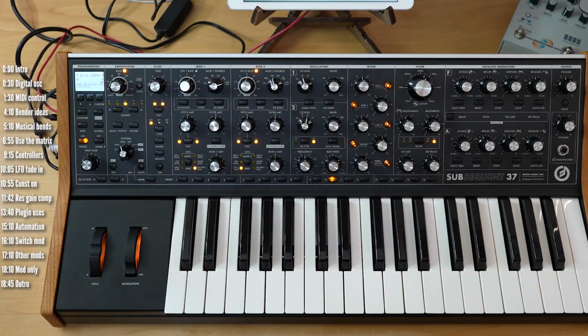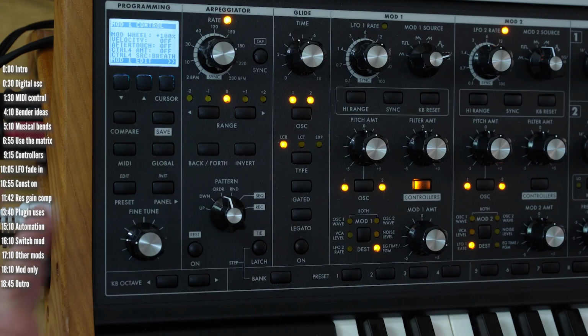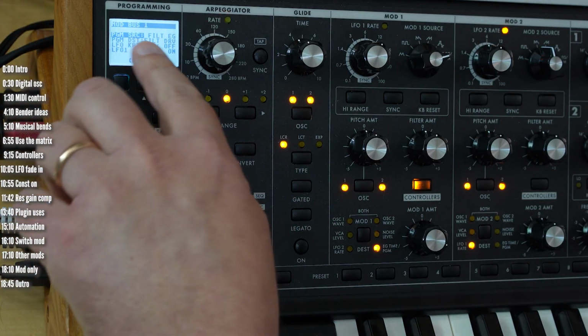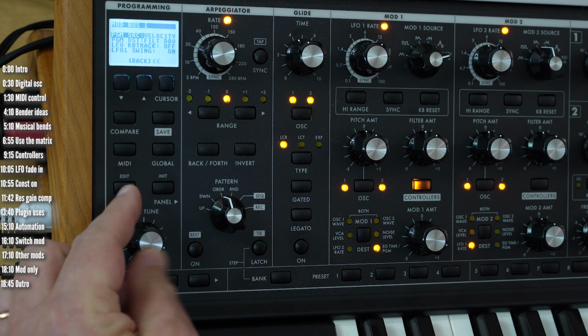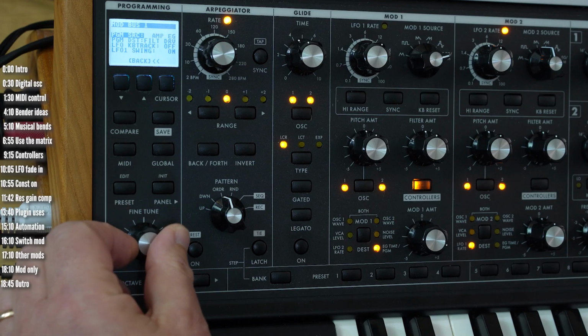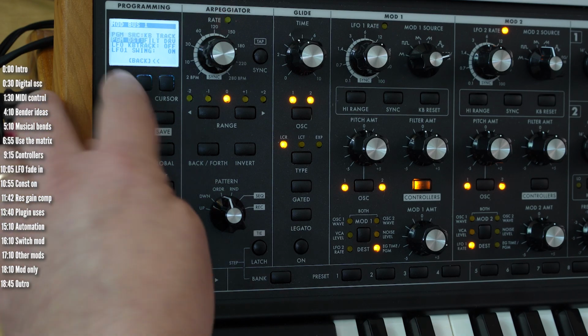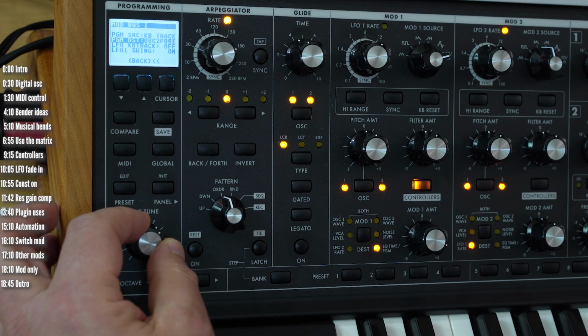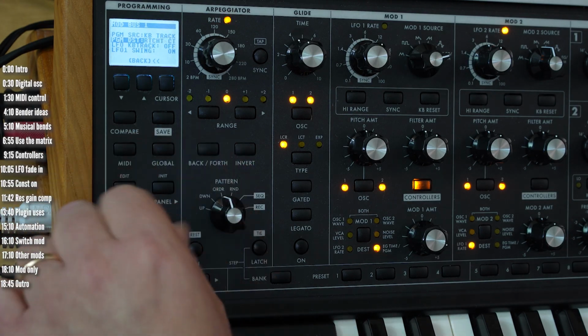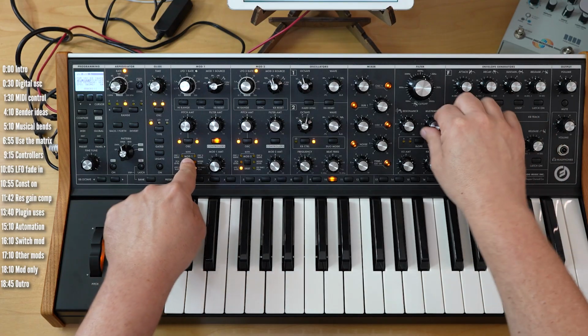Now this isn't going to be a Sub 37 tutorial, but it's just worthwhile having a look at this in your synth. These are the program sources that you can choose from. Again, you can use this knob in this case. So not that many here, but if we look at the program destinations, there are over 80 to choose from. That's that list we saw before. Let's set this one back to drive.